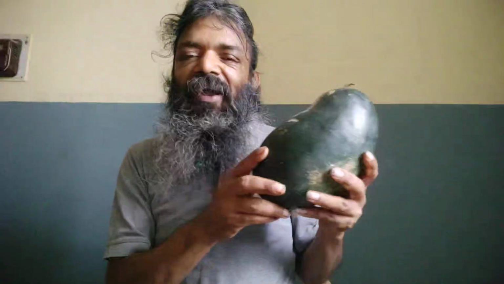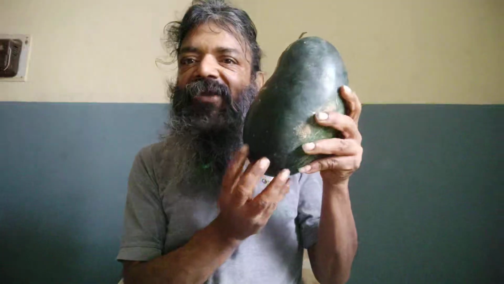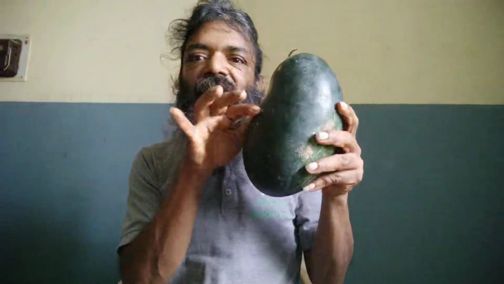Like if I have a paraboloid, take only half. Don't consider the top one. From here you can see it is going like this and up to here.